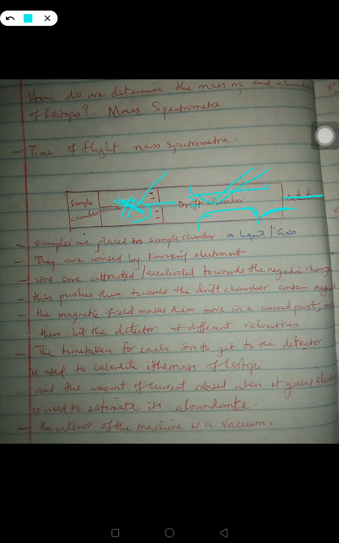Now, why did they move at different speeds in the same chamber? Because they are not accelerated. They were accelerated in this chamber, remember? But here they were not accelerated by anything. So they move at their own regular, different speeds.